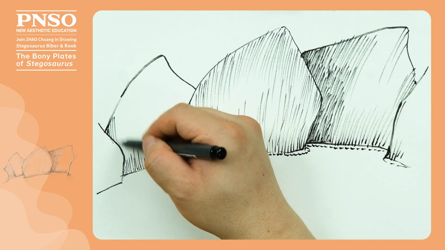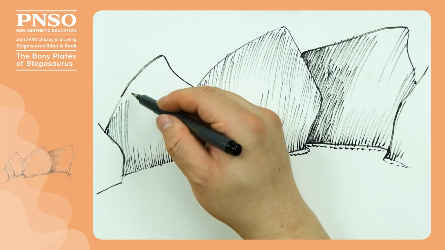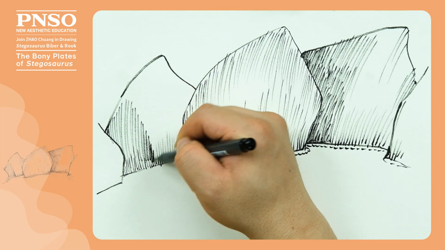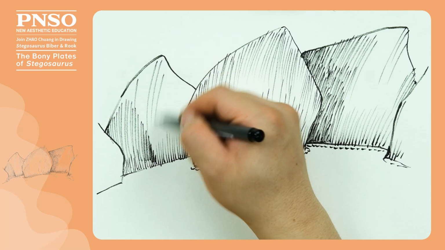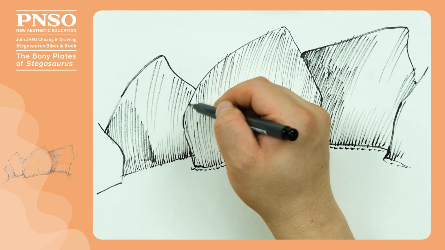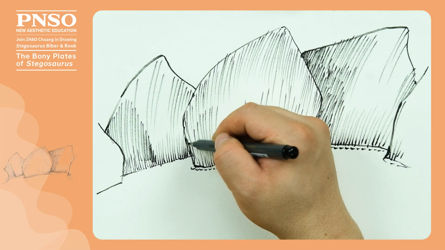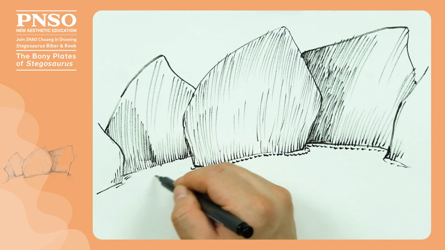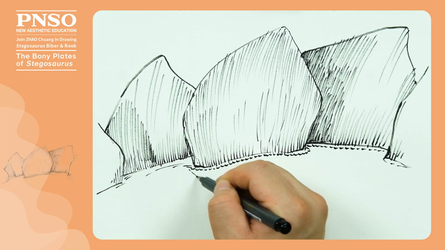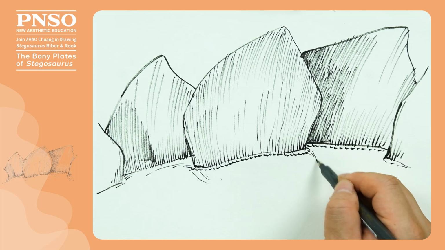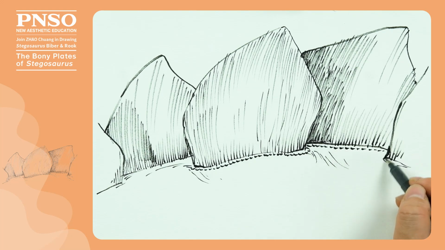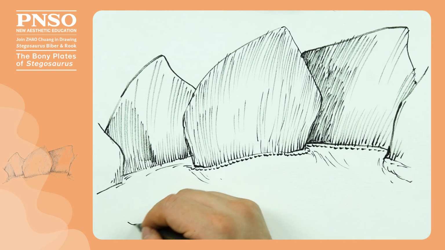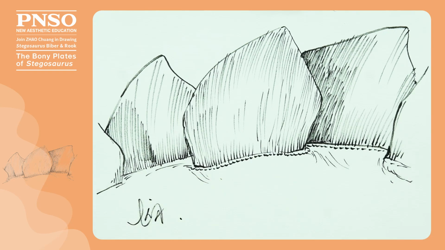Do the same on this side. Then, use these lines to draw the shape of the shadow cast by the front bony plate. Finally, draw some wrinkles on the skin caused by the bony plates. Good. Like this, we finished drawing the bony plates of the Stegosaurus.